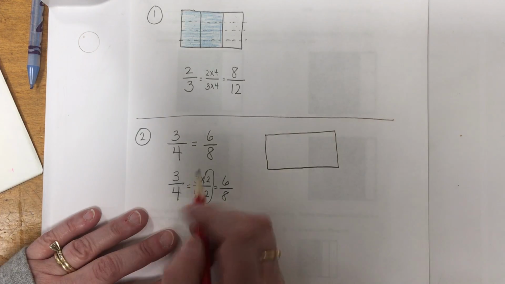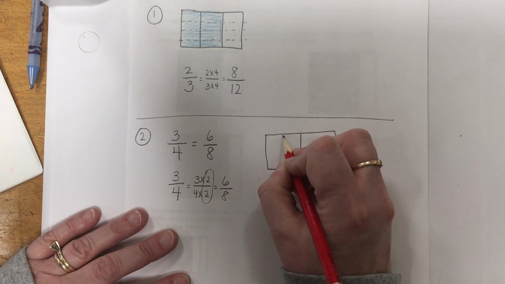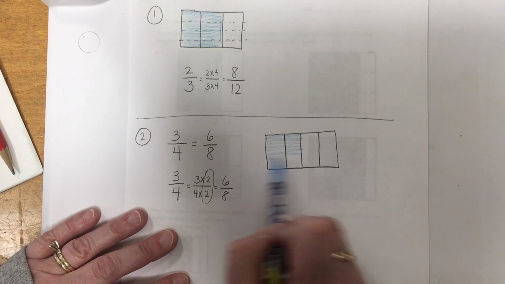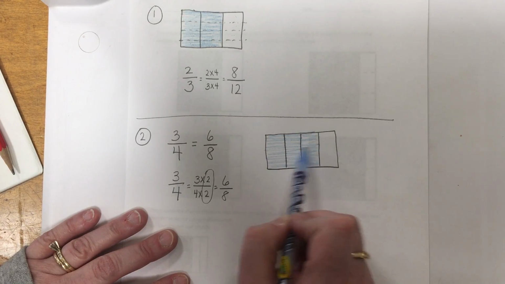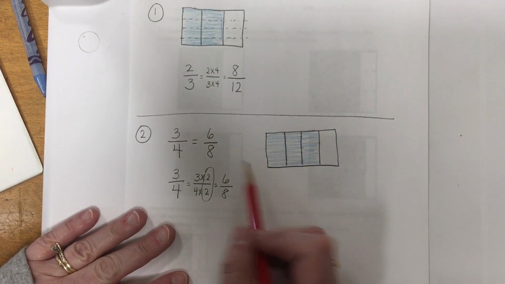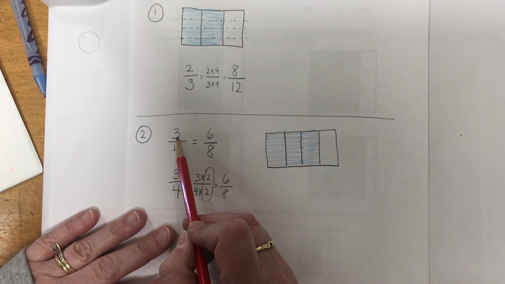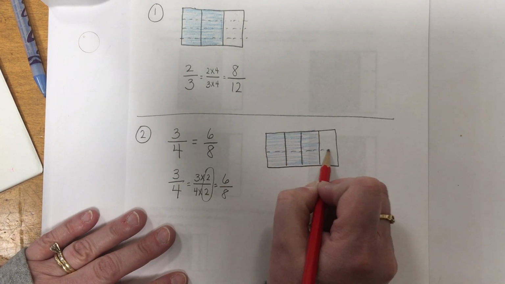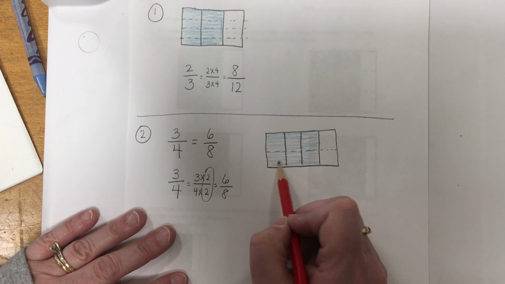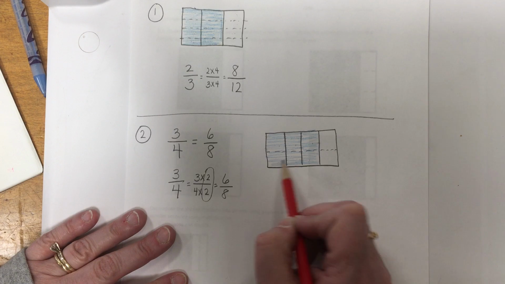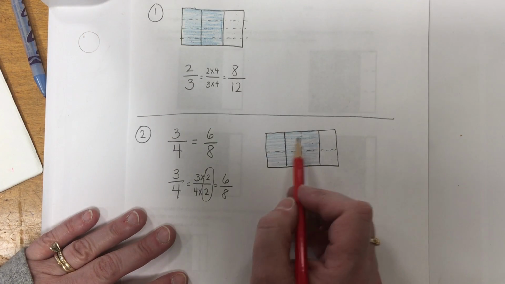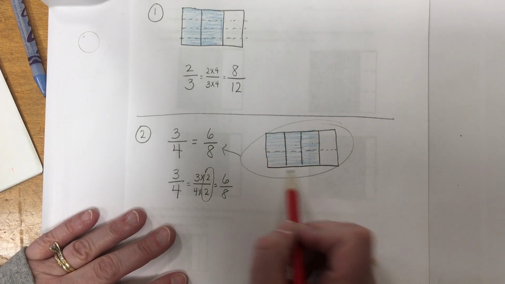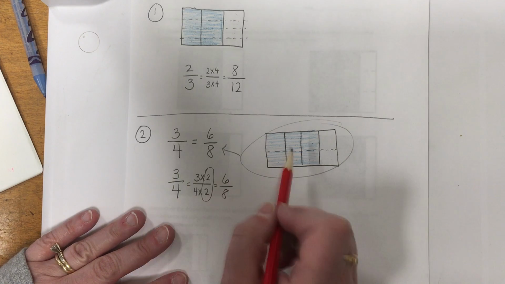For those of you who don't believe me, first I'm going to show 3/4. To go from 3 shaded in to 6 shaded in, I have to draw one horizontal line. Now I have 6 shaded out of 8. This model proves that that's true. I didn't have to shade in more or erase any of my blue. They're there.